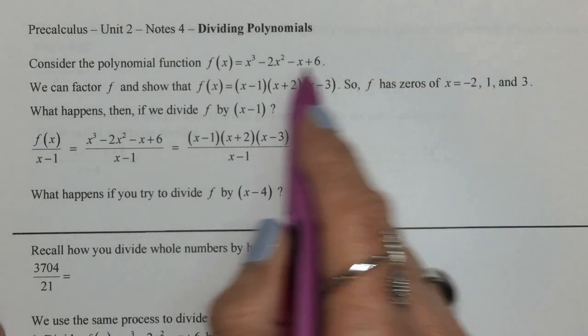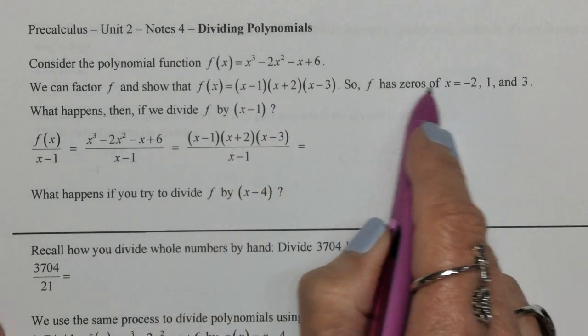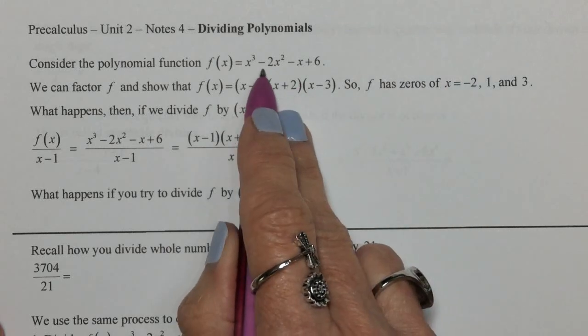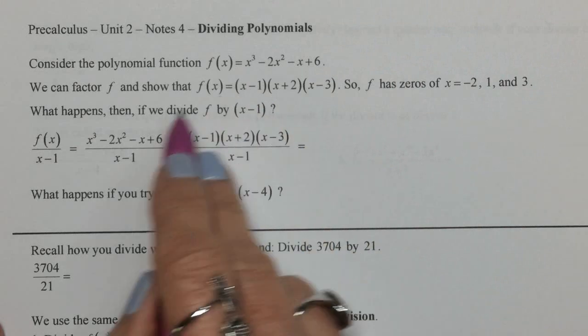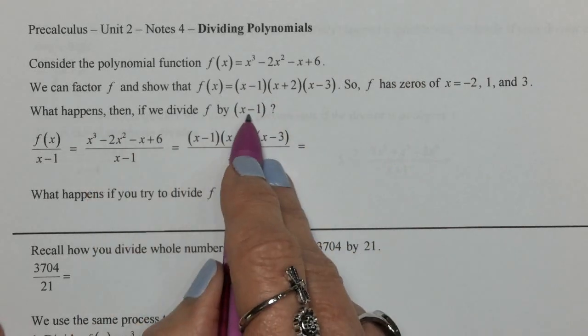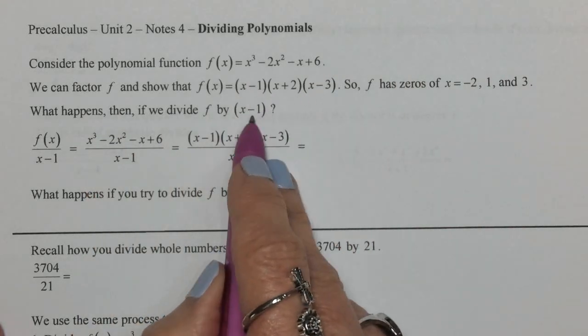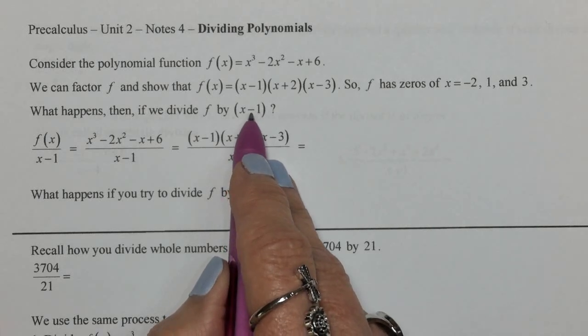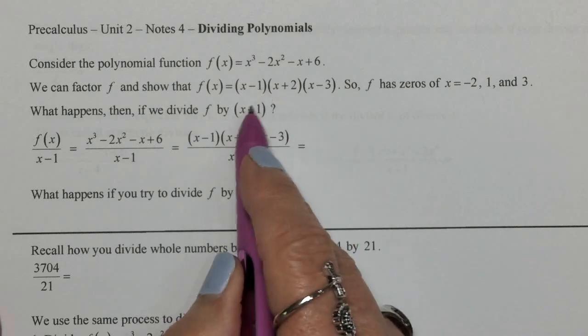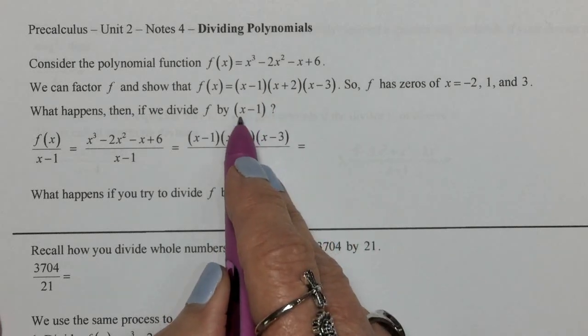We did that last time. If these are the factors, then these are the zeros. And I could sketch the graph of this if I wanted to. All right? What happens if we divide by one of these factors? Let's say that we divide by x minus 1. What would happen to this function if we did that?